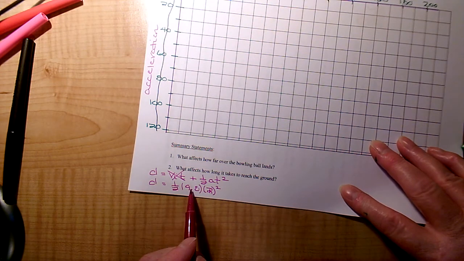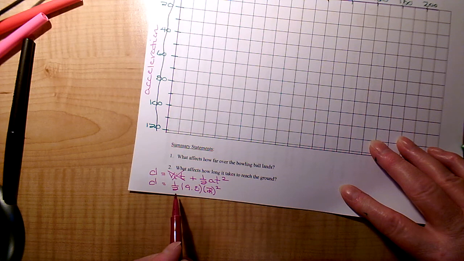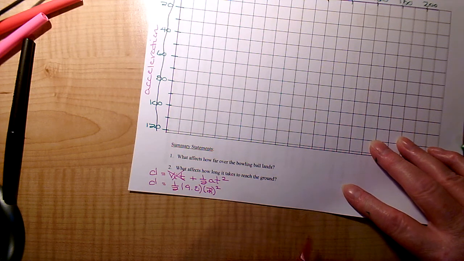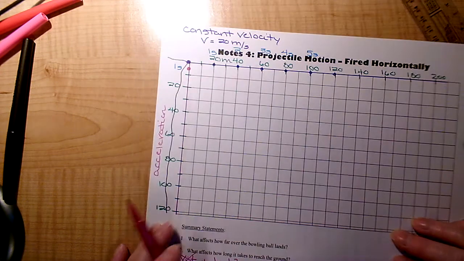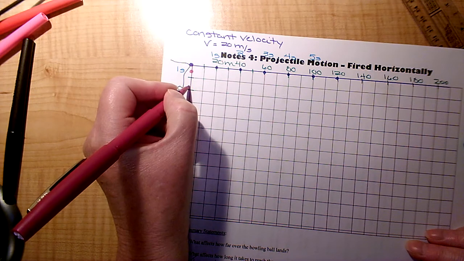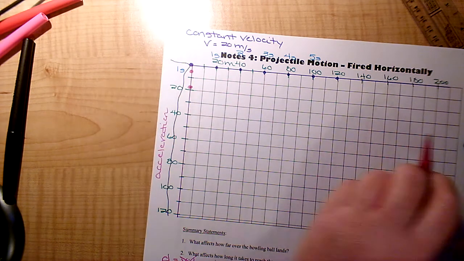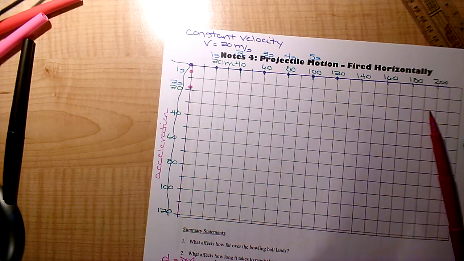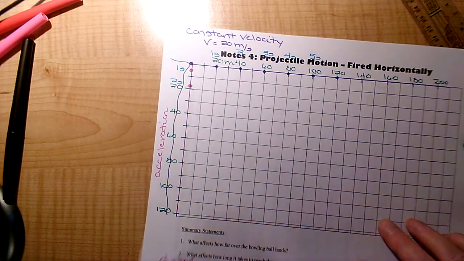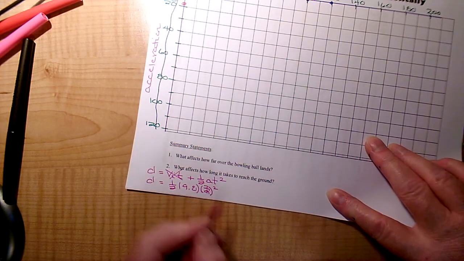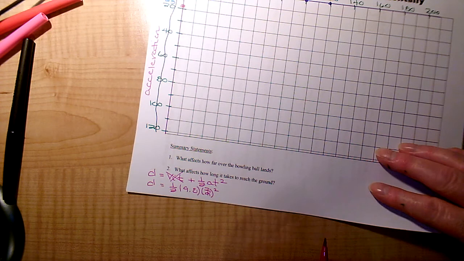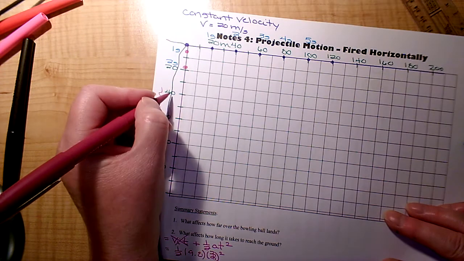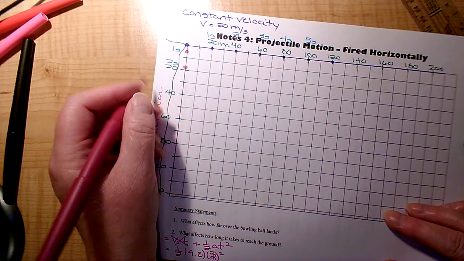All right, the next one is to put a 2 in here. So 9.8 times 4 divided by 2 turns out to be 19.6. So after 2 seconds, my bowling ball is right here, 19.6. That's 2 seconds. Then I'm going to go back down here and put a 3 in here. And that's going to turn out to be 44.1, I think.